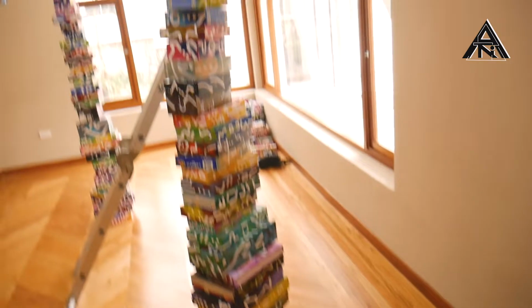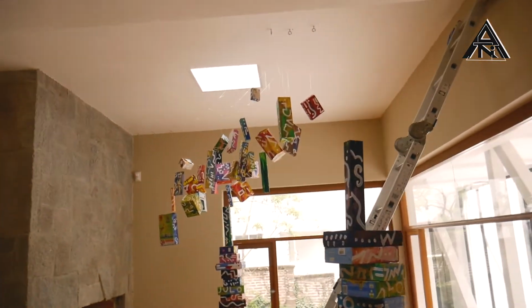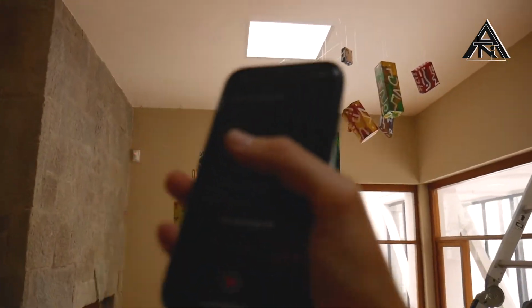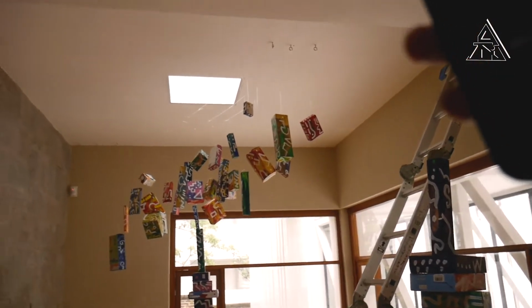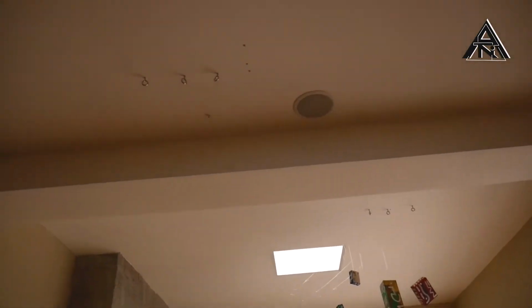So basically, I was gonna look. You see, and it goes that way, then it goes from there to here, and from here to over here.